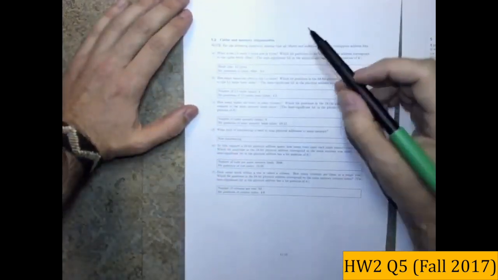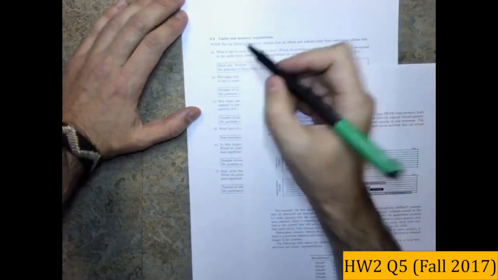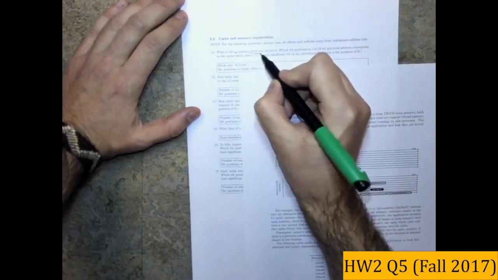Let's switch to the interesting part of the question, which is about cache and memory organization. For the following questions, assume that all subsets and indexes come from contiguous address bits. What is the L1 cache block size in bytes?